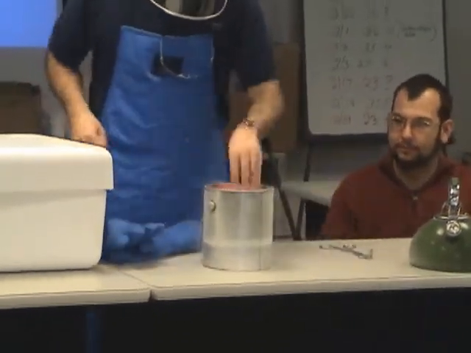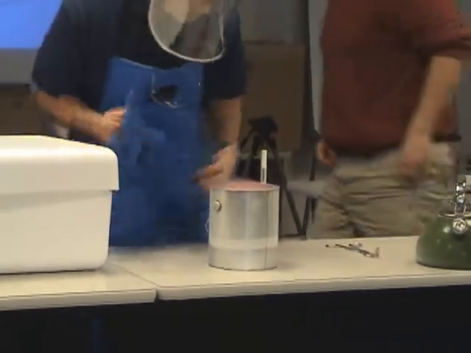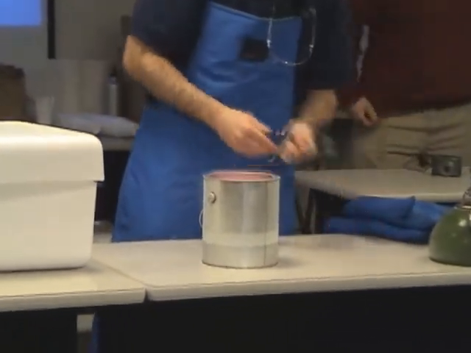Actually, that's good. You could be liquefying the air in the balloon too. So you theoretically could if you left it in for long enough. I'm not going to do that here.